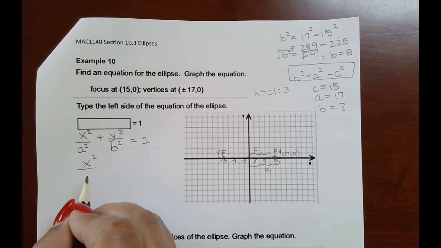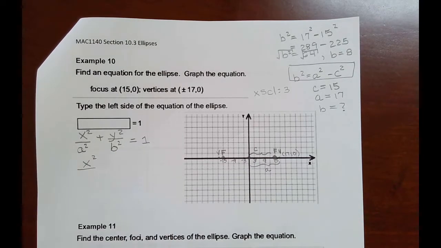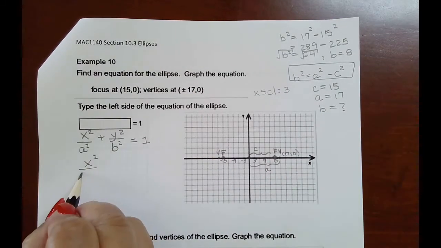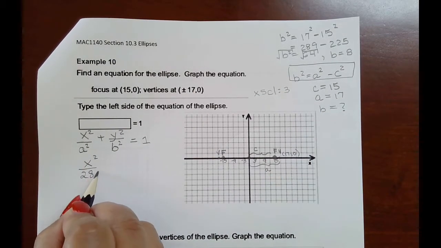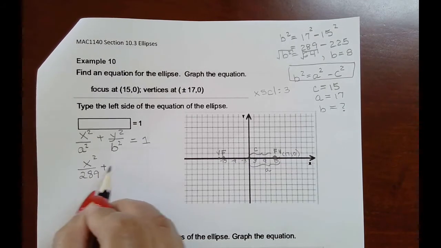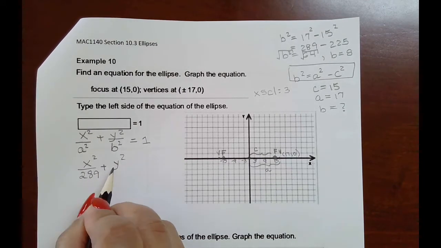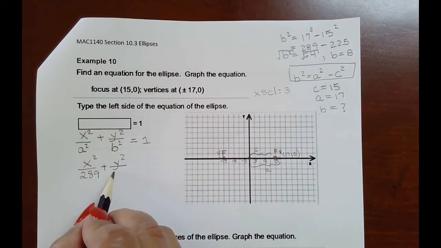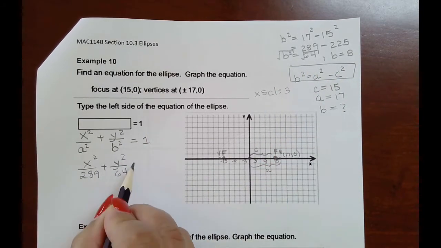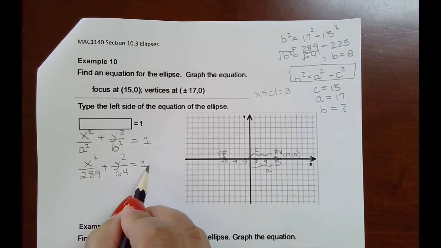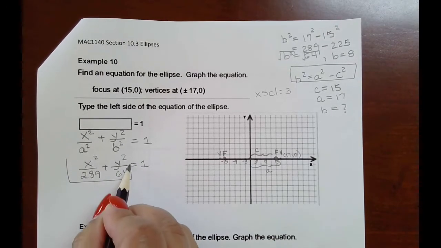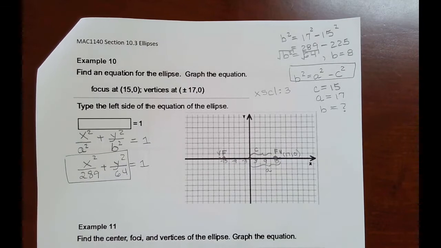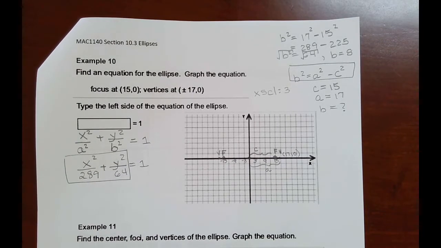Okay, so that a squared value was 289. 17 squared is 289. And under the y squared, where we have b squared, well, b was 8, b squared was 64. Okay, so we had enough to write this equation. Okay, we also have enough to complete the graph.